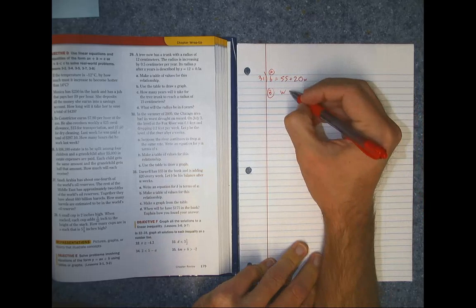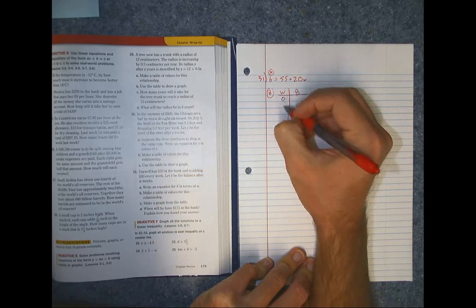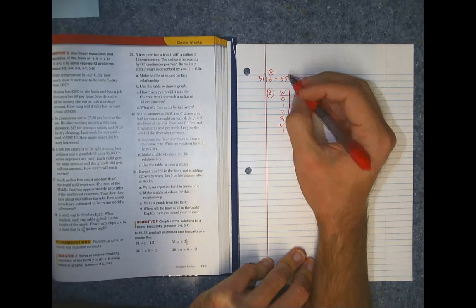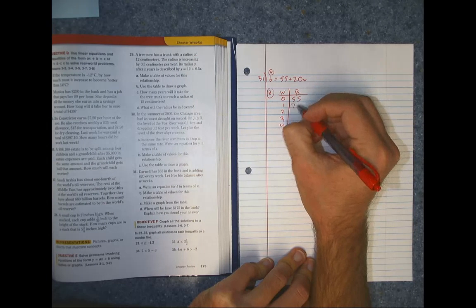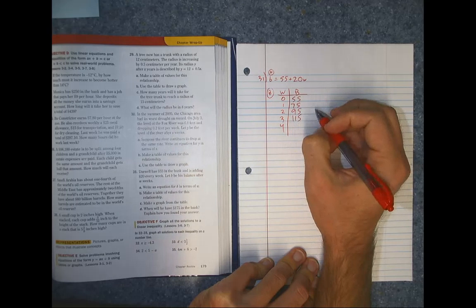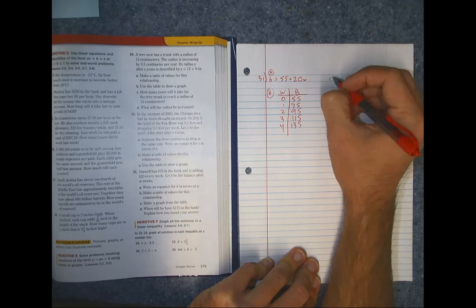Letter B, let's make a table of values. So we've got our weeks, and for every week we're going to have a balance. So 0, 1, 2, 3, and 4. At week 0, you're starting with 55, and you're adding 20 every week. So 75, 95, 115, 135. Letter C, make a graph.